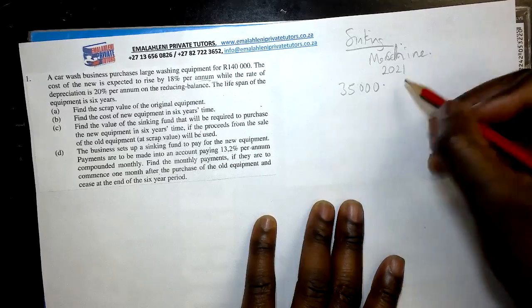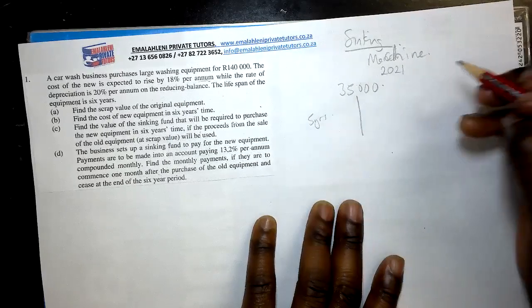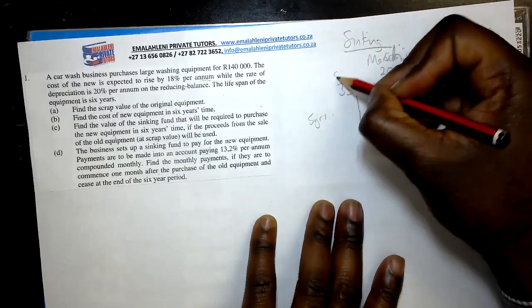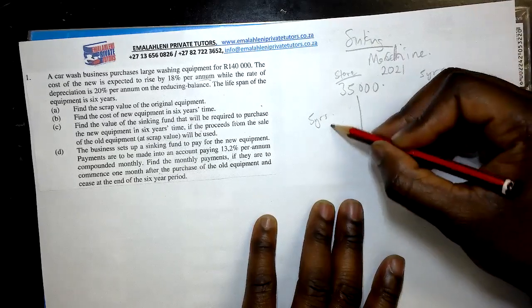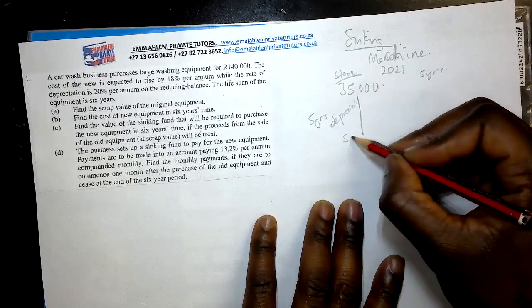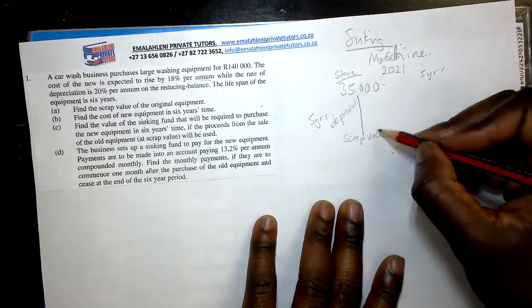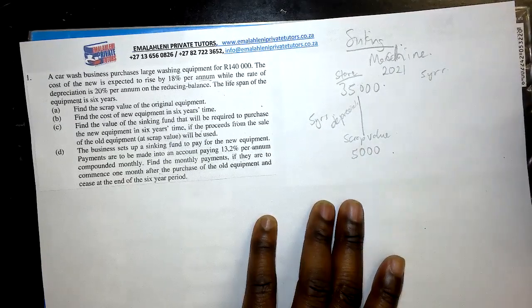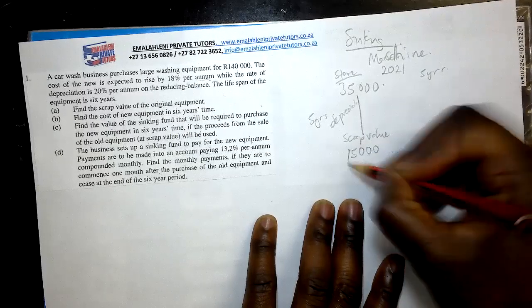But when you buy it, it's going to depreciate. So let's say in 5 years' time, when you're using it, it depreciates. And when it depreciates, you get what you call a scrap value. That scrap value in 5 years' time can be 5,000. But let's just say 15,000.